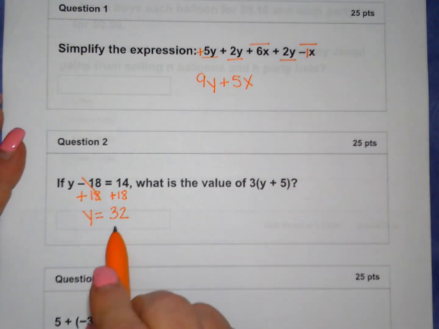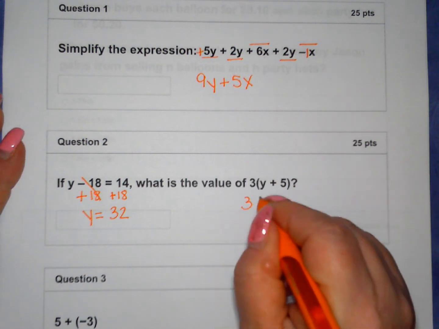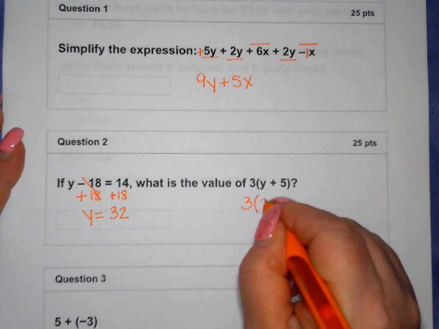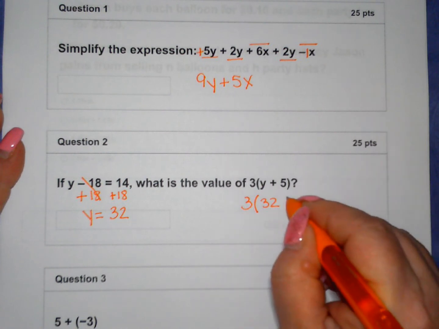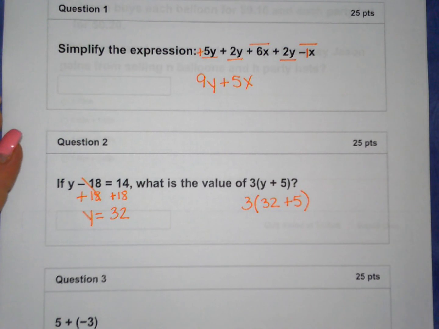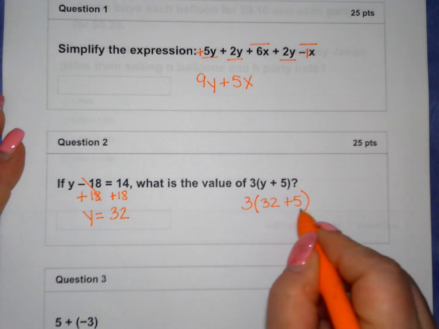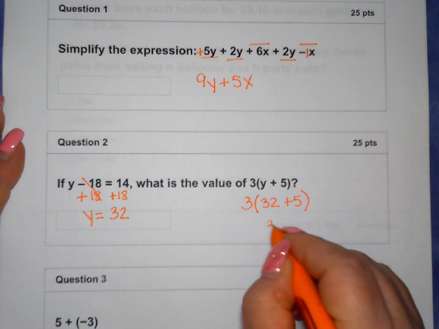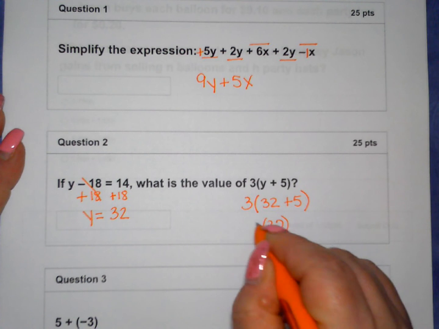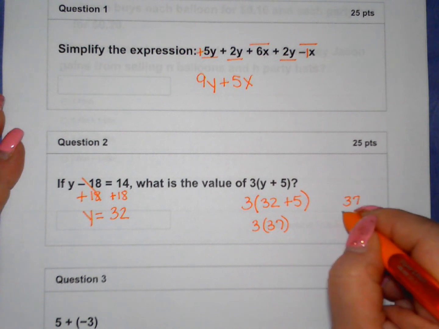Now I'm going to take the second part of the question, and I'm going to plug the 32 in for the y. So really my problem is 3 times 32 plus 5. Okay, so 3 times (32 plus 5), I can add these in my parentheses. If I follow order of operations, I can just add them in my parentheses, and I've got 37. And 3 times 37. Now I can just do my multiplication, and I'm not that great, so I'm going to do a little side math.